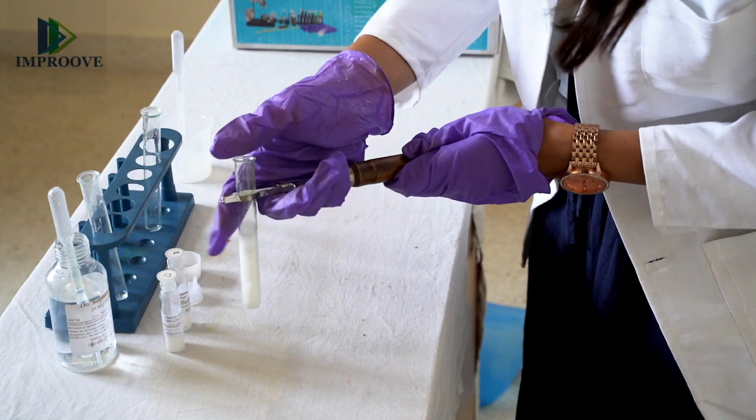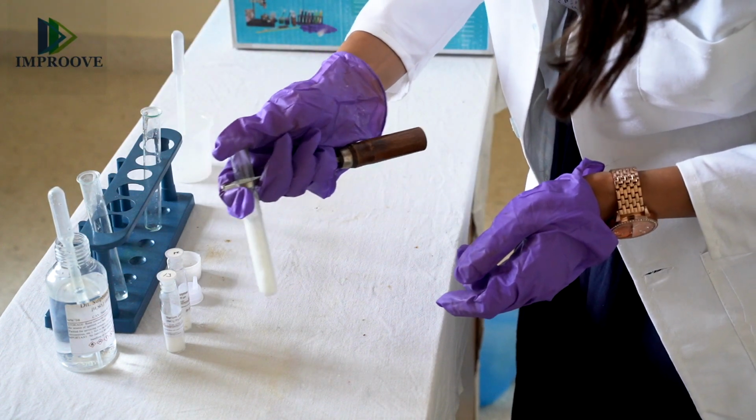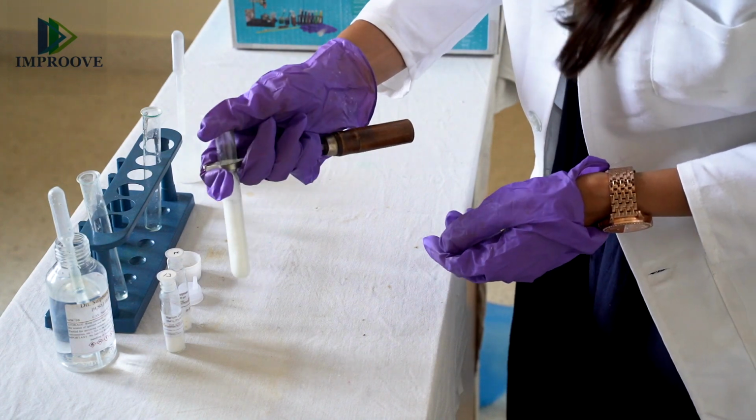You can shake the contents of the test tube, and you will observe that the barium sulphate precipitate is not dissolving. So this confirms the presence of barium sulphate. Hence, the double displacement reaction has taken place. So in the double displacement reaction, like I said before, the chloride ions have been displaced by the sulphate ions, and barium sulphate is insoluble in sulfuric acid, so that confirms the presence of the double displacement reaction.